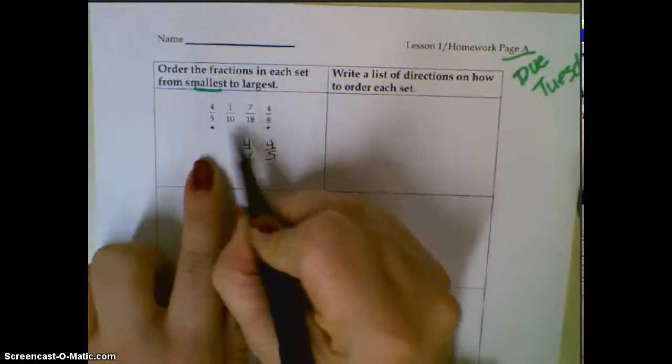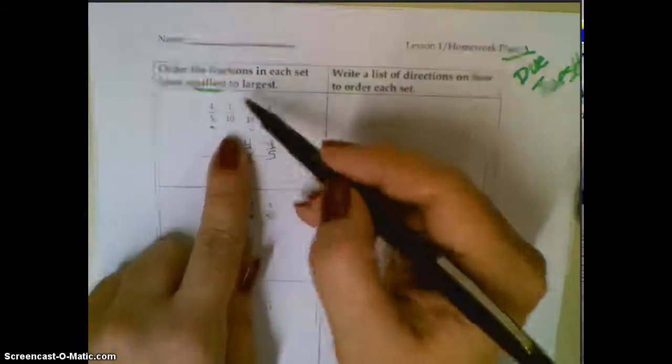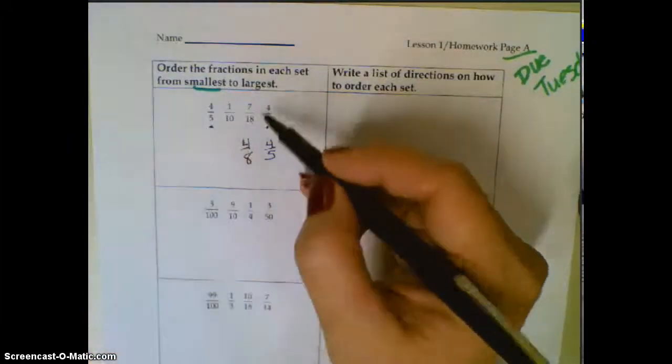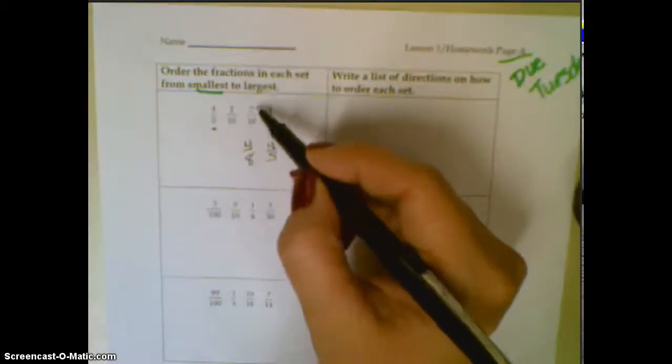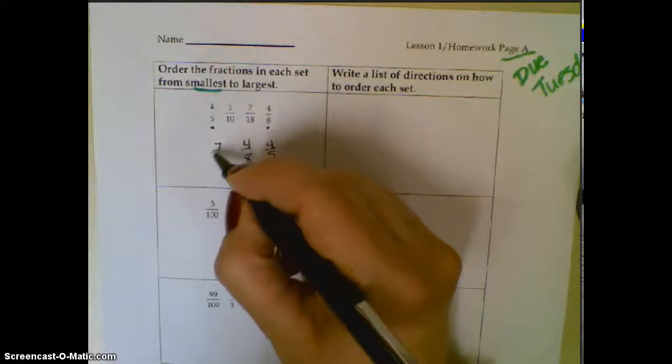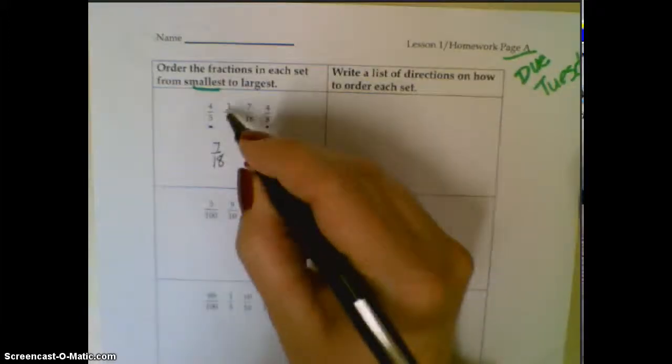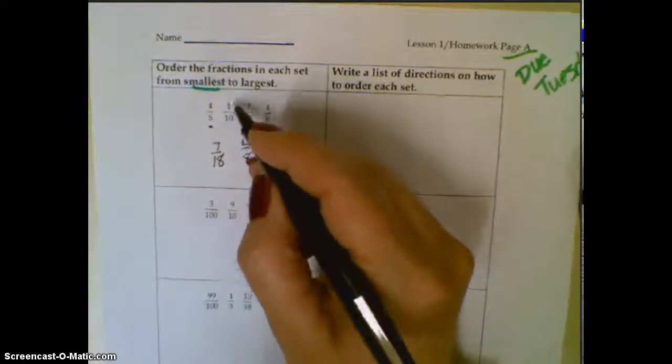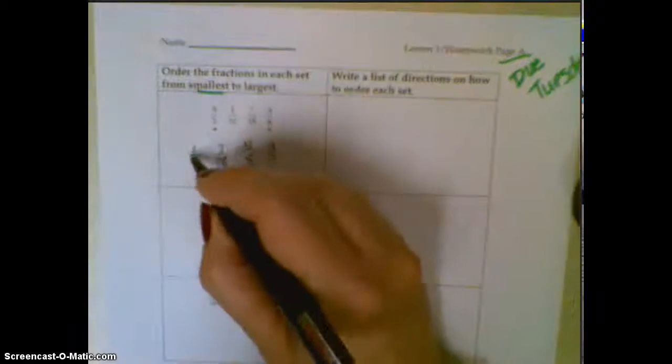Now these two right here were less than half, 1/10 and 7/18. We said that half would have been 9/18, so this one's close to half, but it's not quite there. So we'll call this one the next largest, and 1/10, half of 10 would be 5, so this is significantly less. Okay, so we've got them in order.